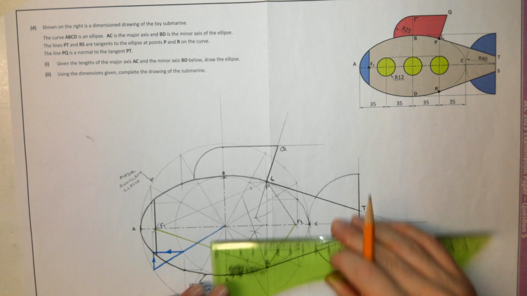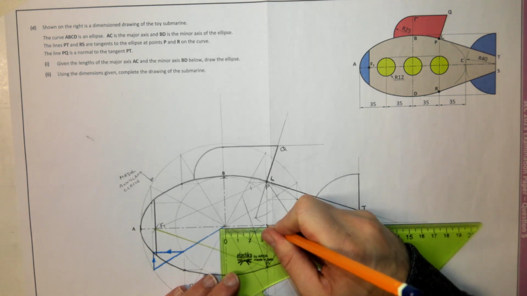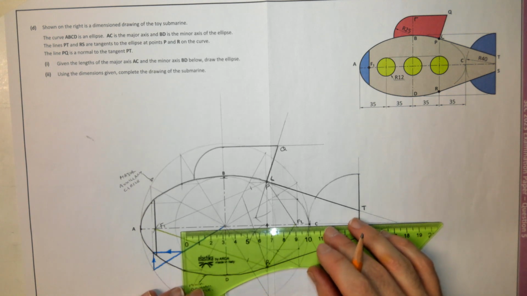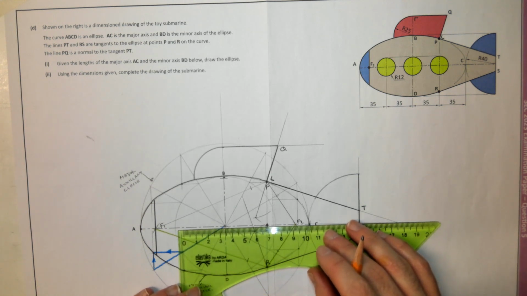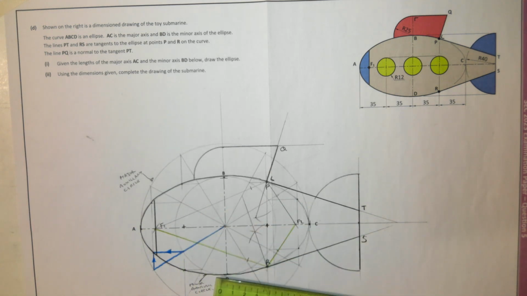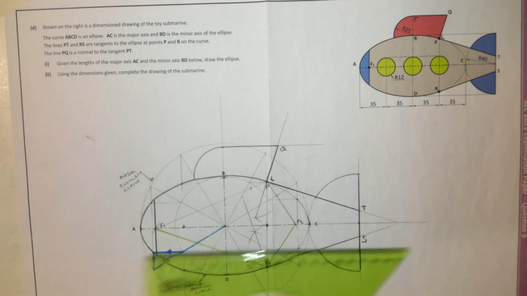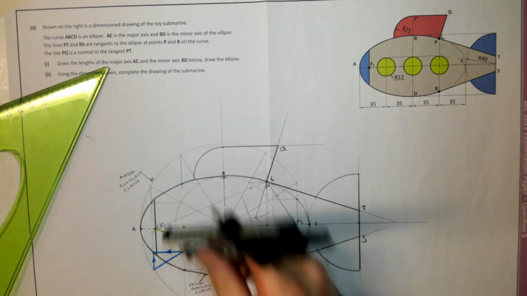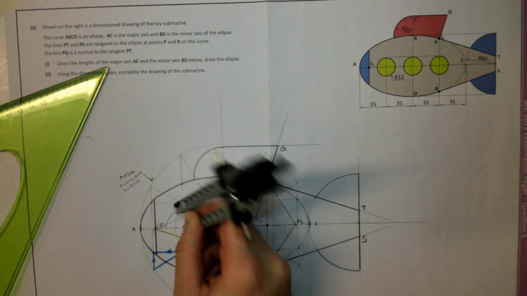The last little bit then is to draw our circles, which are radius 12, and they are from the center out 35 there, they go out 35 there, and the last one is just in the middle there. So I'm going to get my radius 12 there and draw my 3 circles.